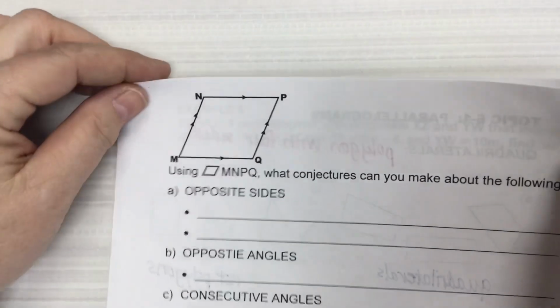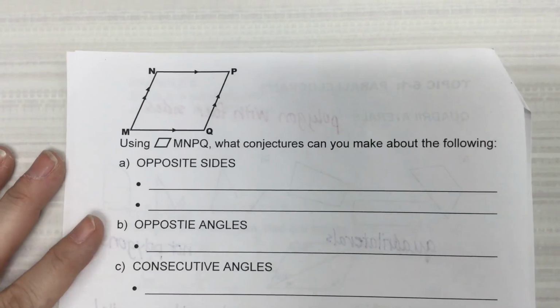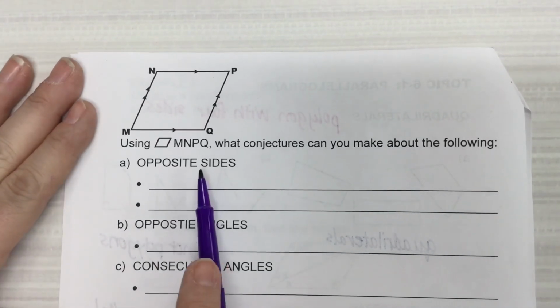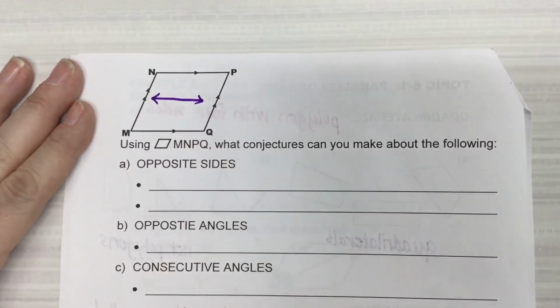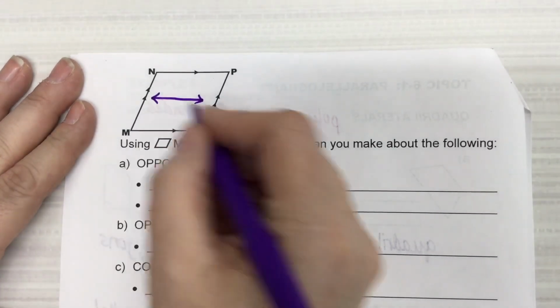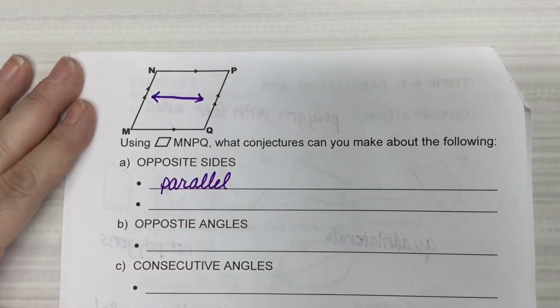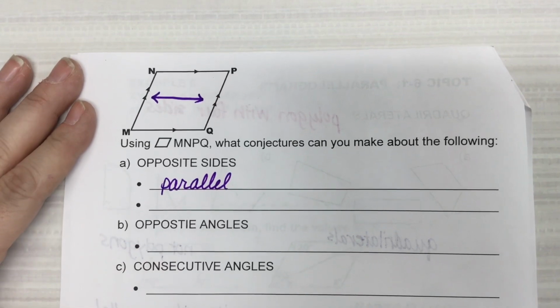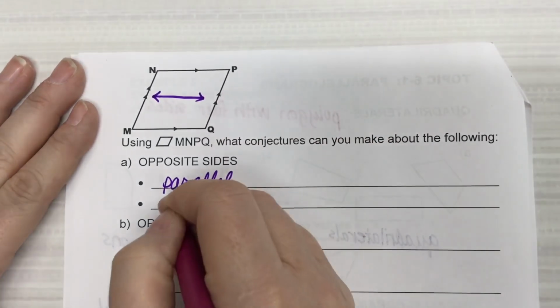Okay, let's keep going. Continuing on, using the same parallelogram MNPQ, what conjectures can you make about the following? Well, what do you know about opposite sides? Remember, opposite sides are these right here. Those two are opposite sides. We know that they are parallel. We already know that. But what else appears to be true? The other thing about those opposite sides is they're also congruent.